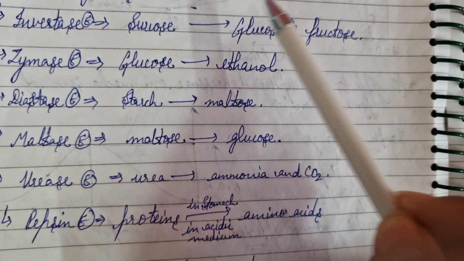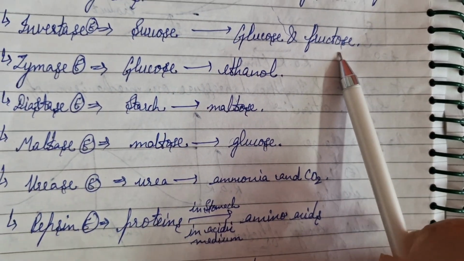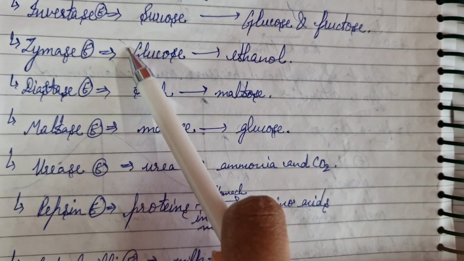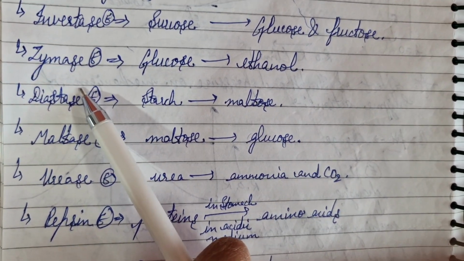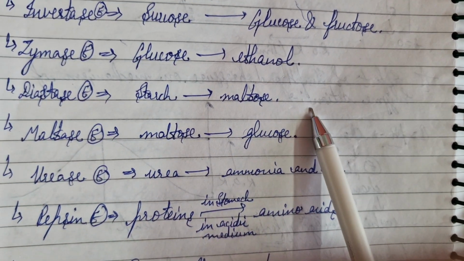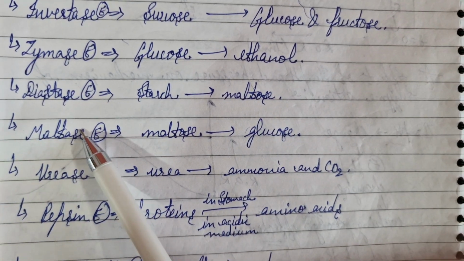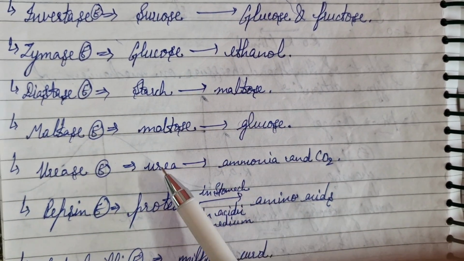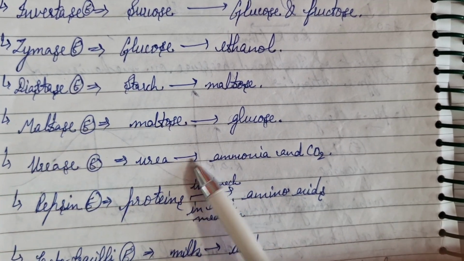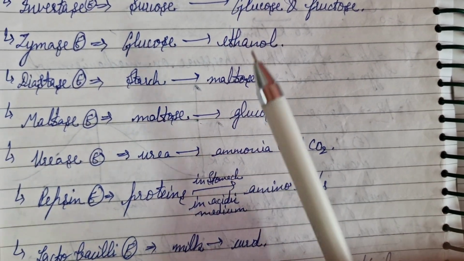Sucrose is converted into glucose and fructose in the presence of invertase. Glucose is converted into ethanol by zymase enzyme. Starch is converted into maltose by diastase enzyme. Maltase enzyme converts maltose into glucose.